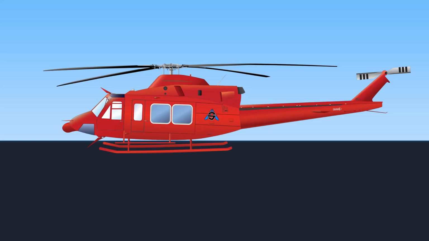Movement around the longitudinal and lateral axes is handled by the helicopter's main rotor. In the cockpit, there are two levers that control the main rotor, known as the collective and cyclic pitch controls. The collective pitch lever is on the side of the pilot's seat, and the cyclic pitch lever is at the front of the seat in the middle.